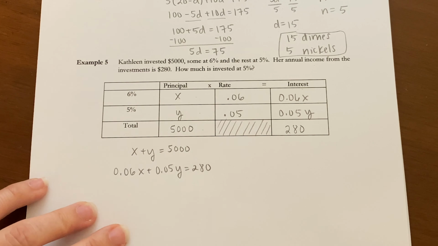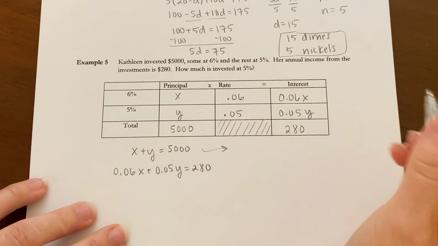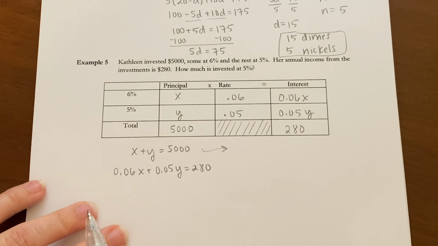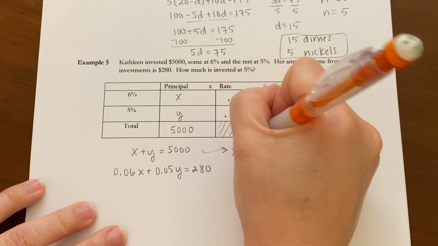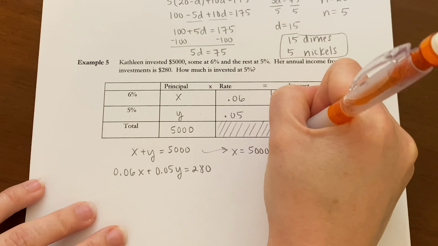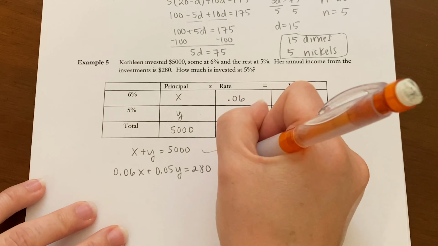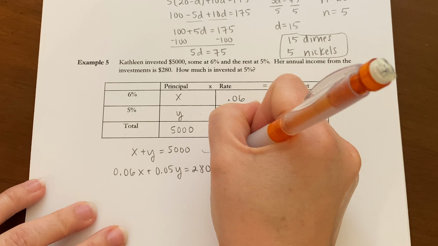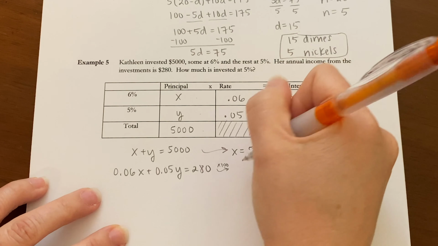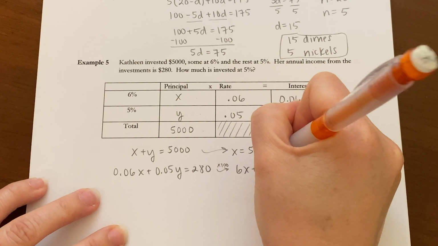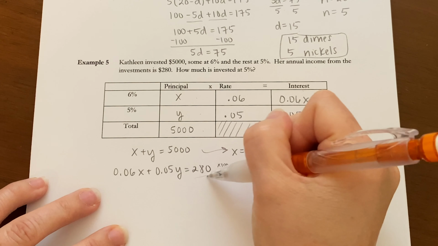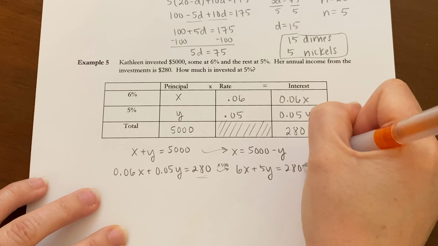All right, so for what we need to do, let's solve this for one of these variables. I'm going to solve for x, so I'm just going to subtract y from both sides, so x equals 5,000 minus y. And as I mentioned in the previous problem, it's easier to work with if you clear out the decimals by multiplying everything by 100. So this is going to make this 6x plus 5y, but don't forget to multiply by 100 over here, so that makes that 28,000.